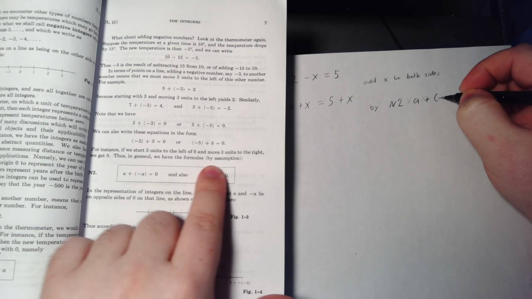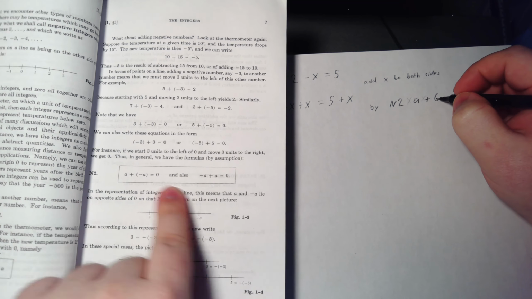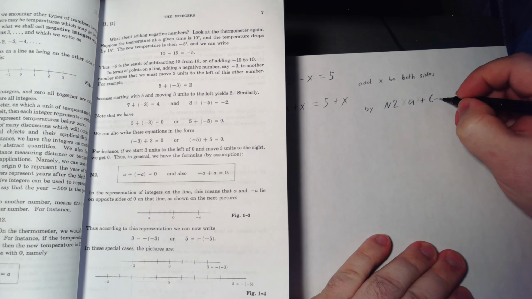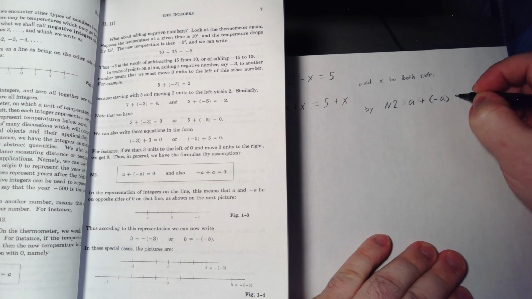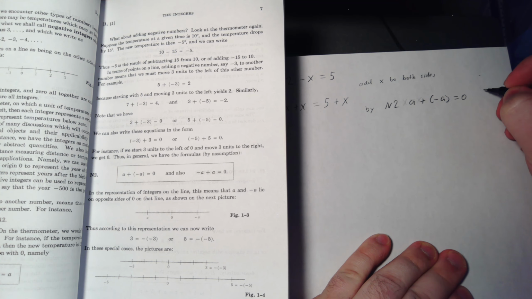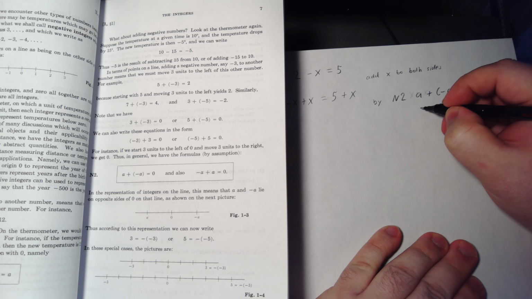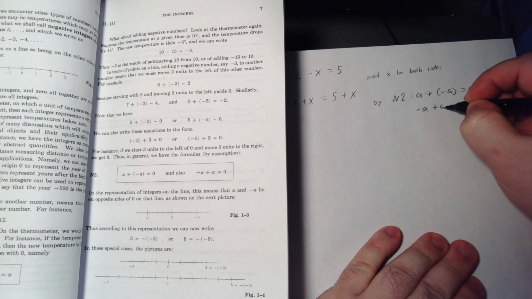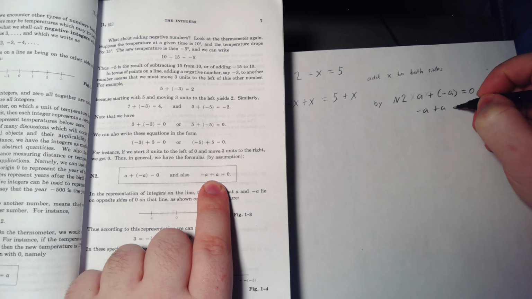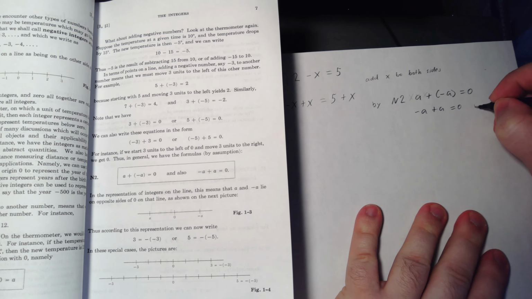And this is by assumption. So we haven't even proved this N2, but we're going to just use it. And also, we're using the other one, this right side: minus a plus a equals 0, and this is where a equals x.